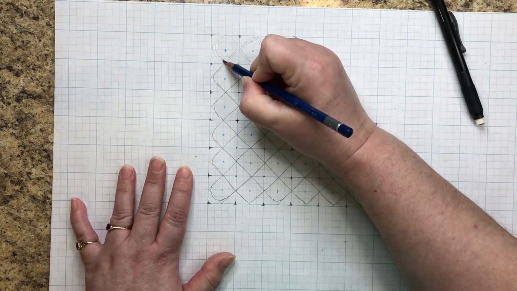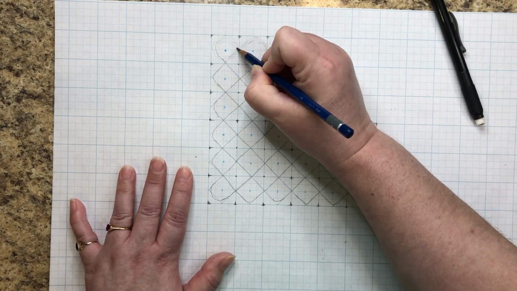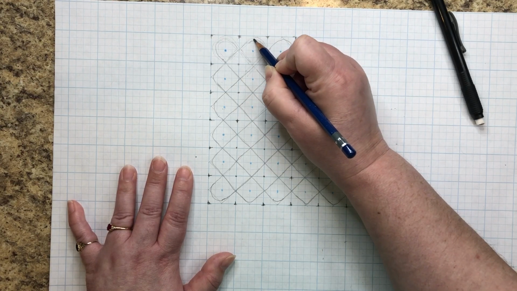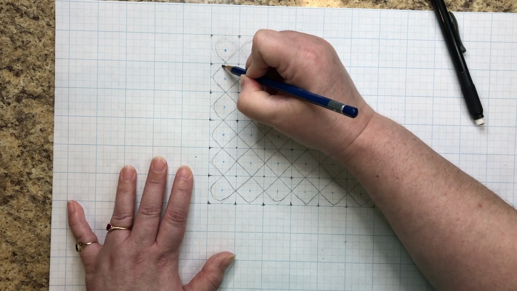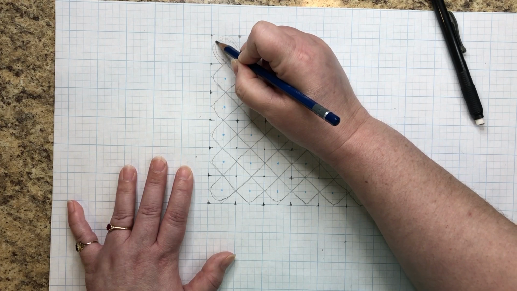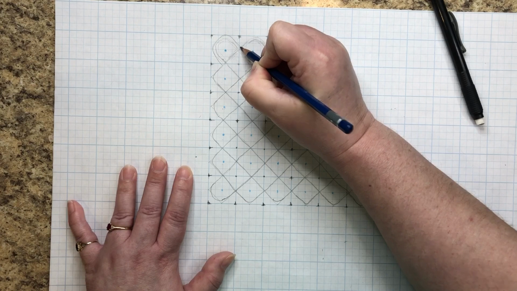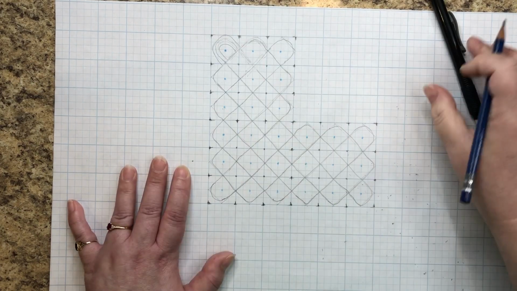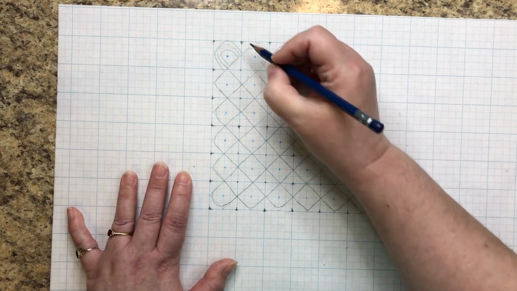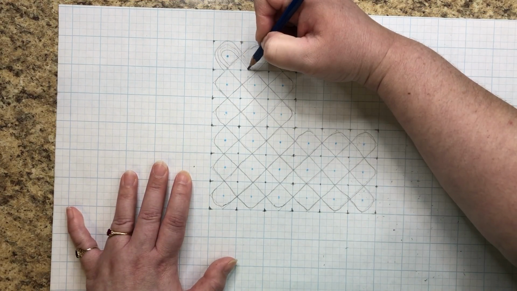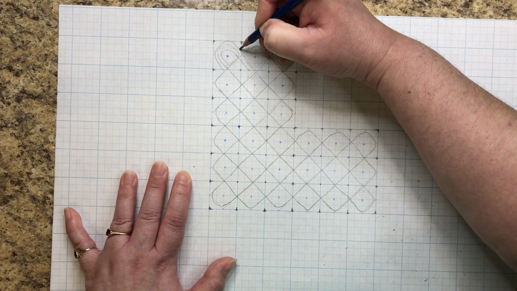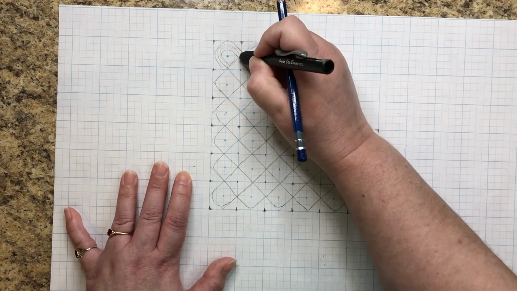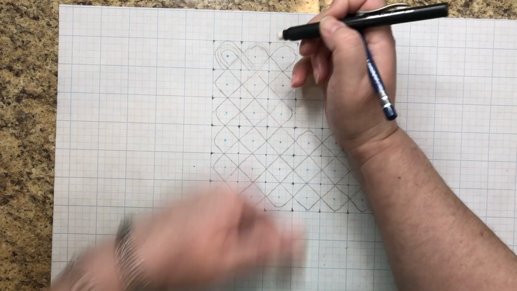All right, so this was our midline. Here's one side. Here's the other side. Okay. I said I wanted this to go over. So we'll make sure we erase that so we know what we're doing.